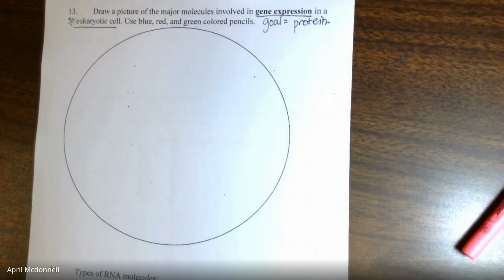Let me give you an example. Let's say that you have consumed some food and now you have extra sugar floating around in your blood. Your body detects the extra sugar and it tells cells in your body to make insulin. Insulin is a type of protein.